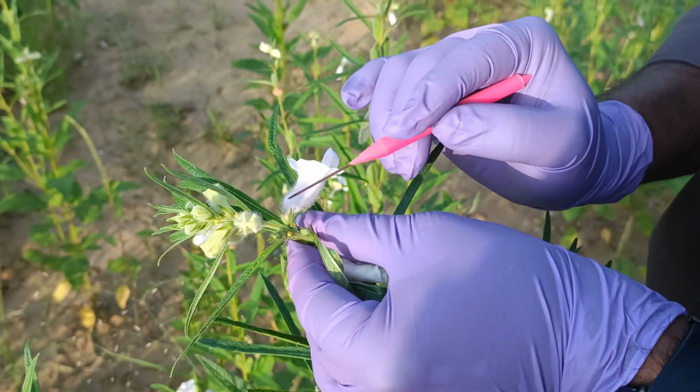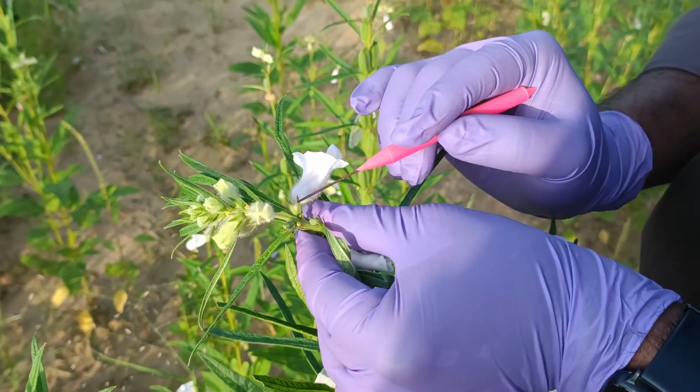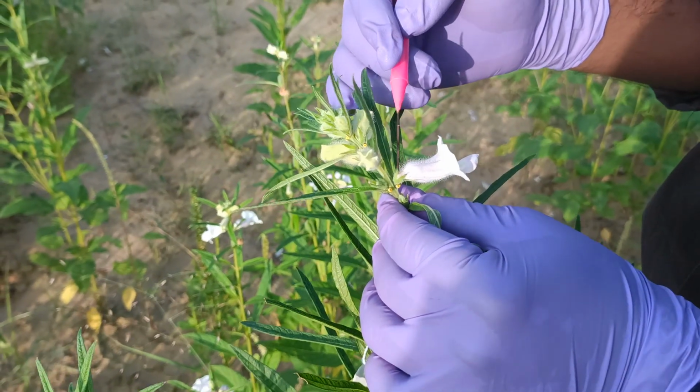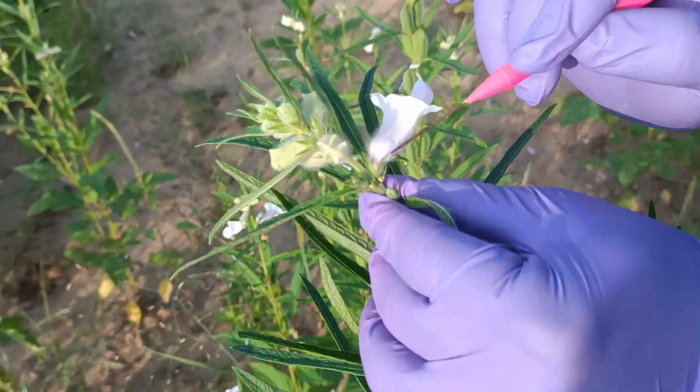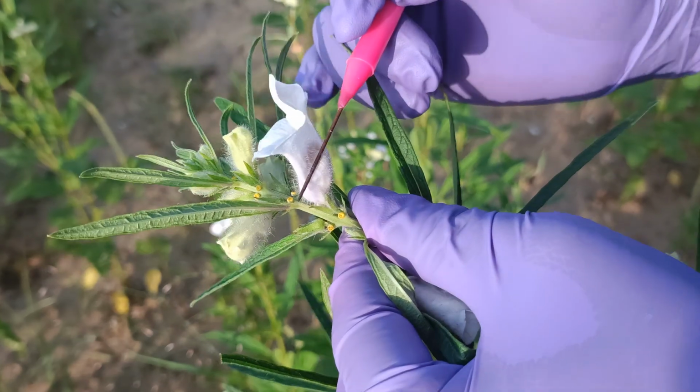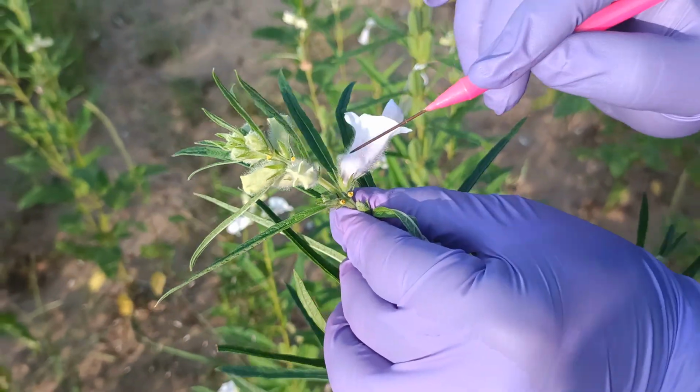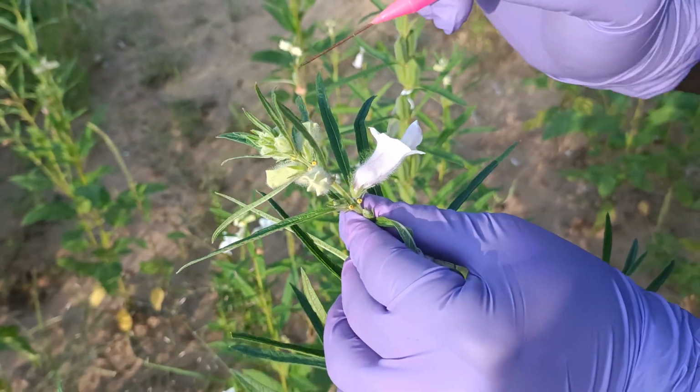As you can see, the greenish structure is the calyx part. It is 5 in number, as you can see, 1, 2, 3, 4 and 5, and all 5 are fused together.